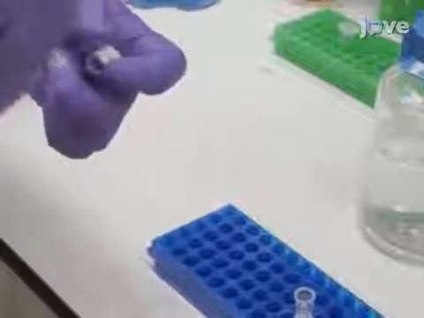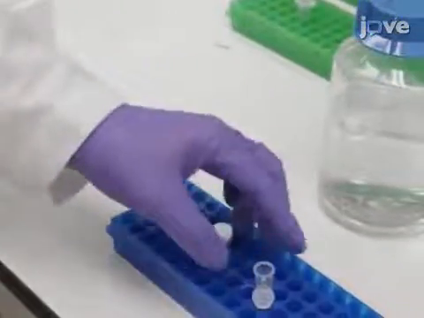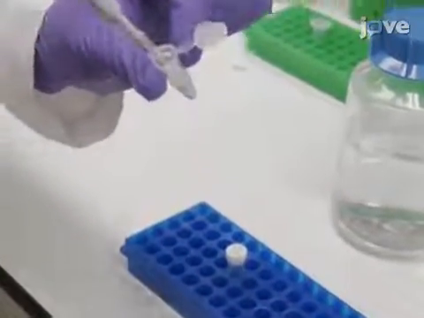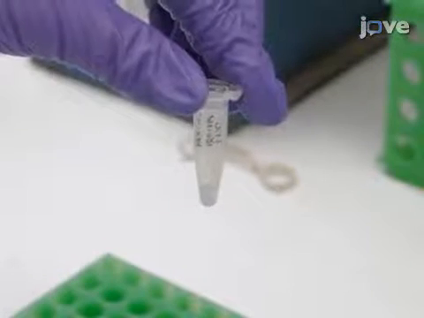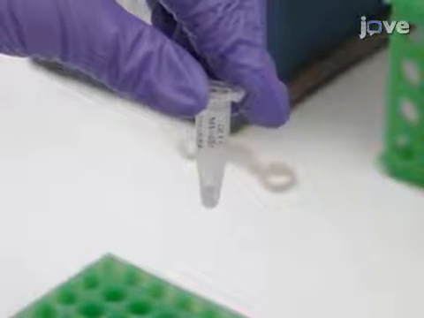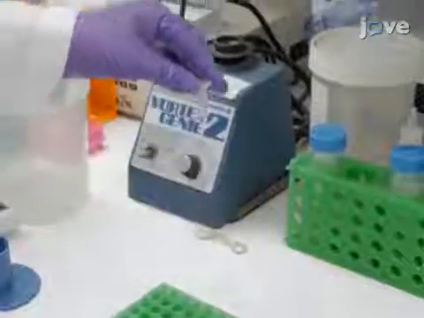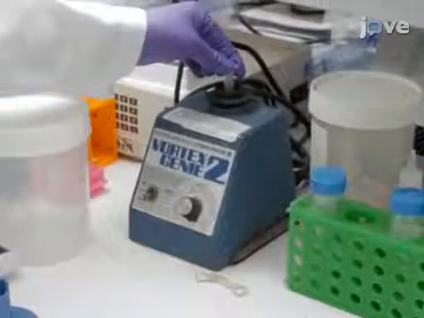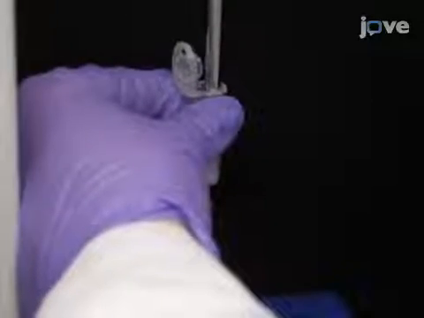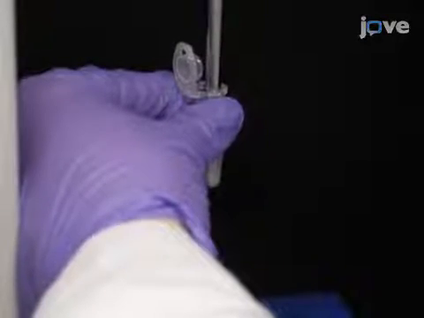Prepare a dilution of 100 nanometer fluorescent nanodiamonds, or FNDs, in 1x PBS. Test various dilutions to ensure that enough FNDs will be visible in each field. Vortex the diluted FNDs for 1 minute. Next, sonicate the FND supernatant for 30 seconds at a high power setting.